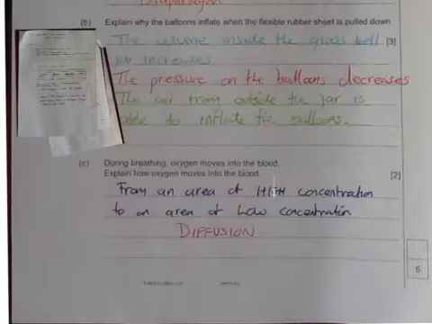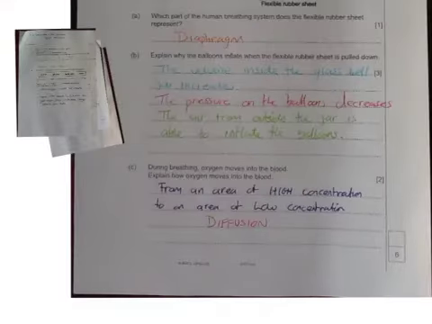During breathing, oxygen moves from the blood, so it's going to move from an area of high concentration to an area of low concentration. That's diffusion. That's your bread and butter. We should know that off by heart. And this is frozen. Ah, right, it's gone there.